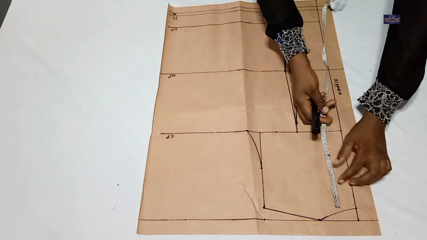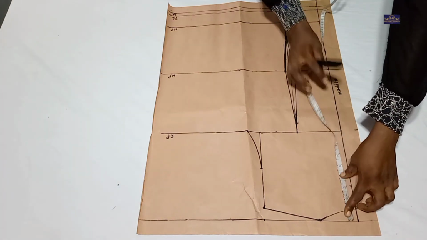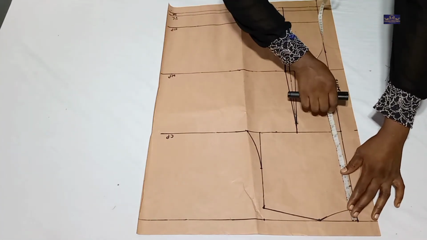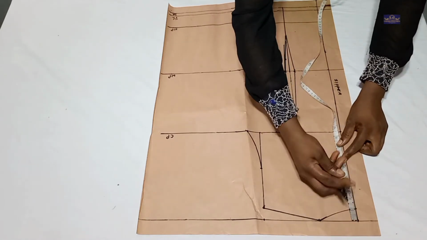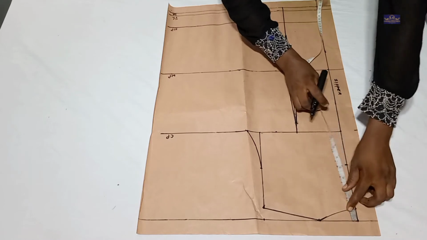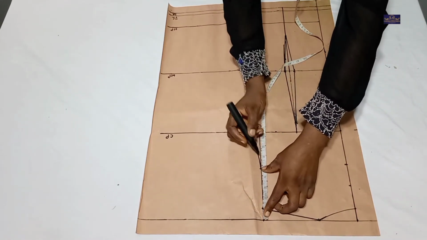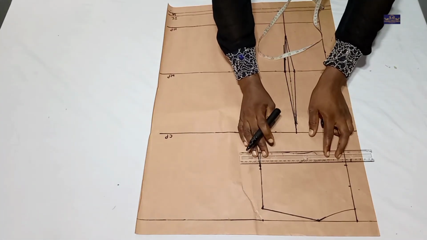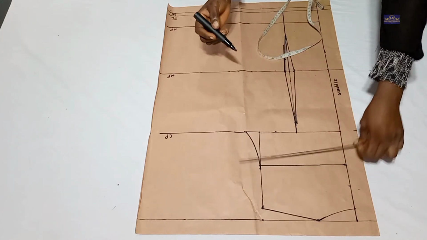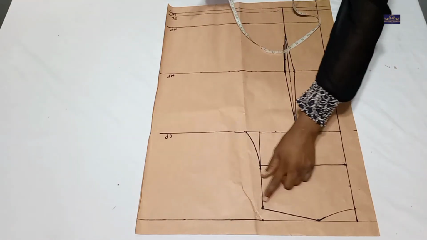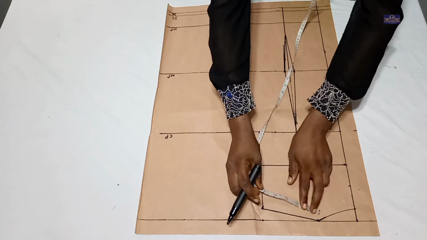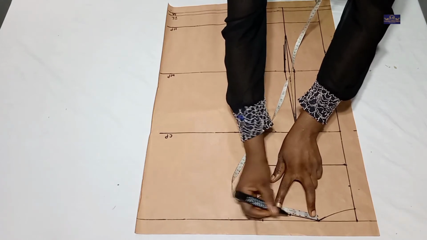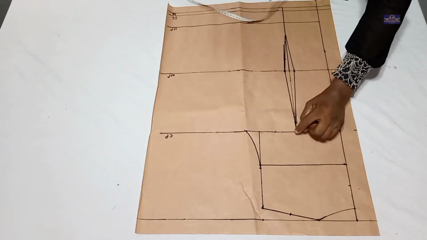Next thing I'm going to do is, my off shoulder is 5 inches, just like the front panel. The same measurement I used for the front panel, that's what I'm using for the back panel. So my off shoulder is 5 inches. And I'll connect it. Now here, I'm going to find the midpoint of this line. On my shoulder, I'm going to find the midpoint of this line. Now this is the midpoint of this line. So I'm going to connect this point to this point.